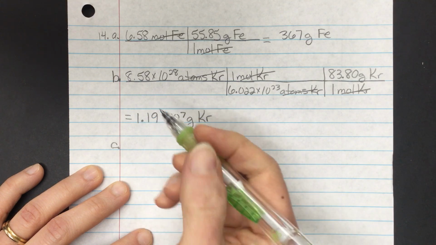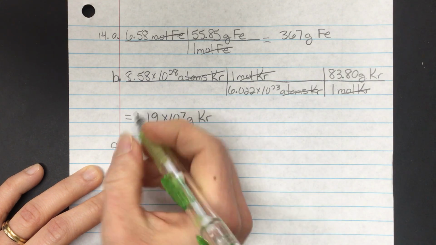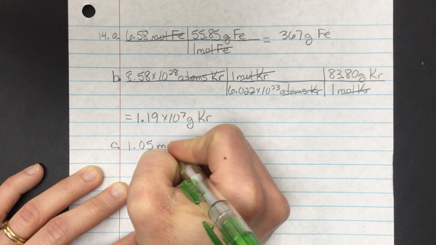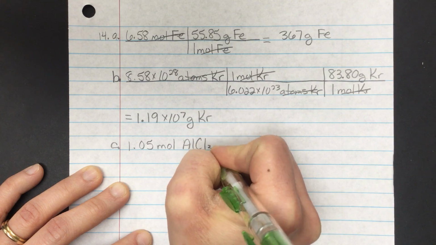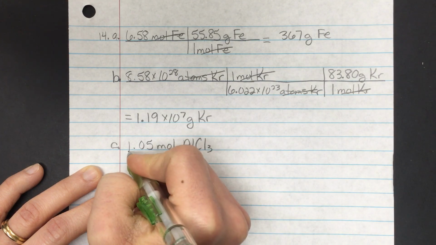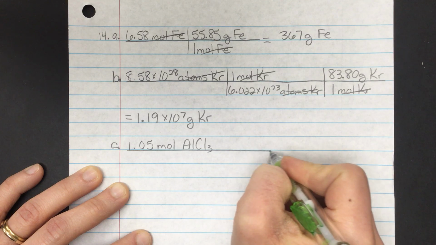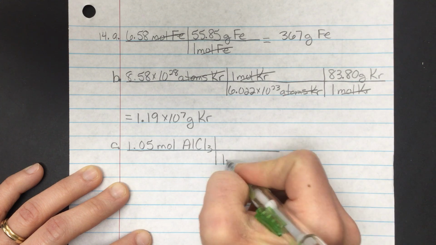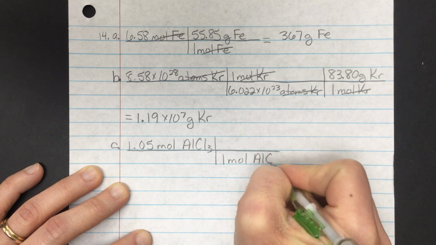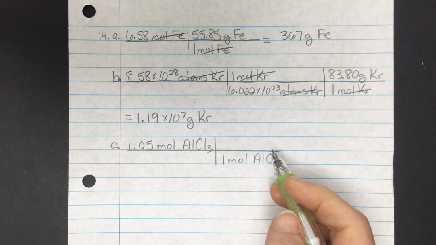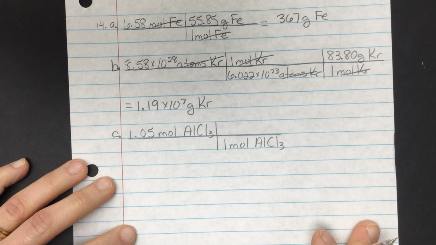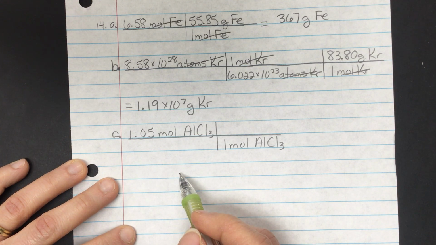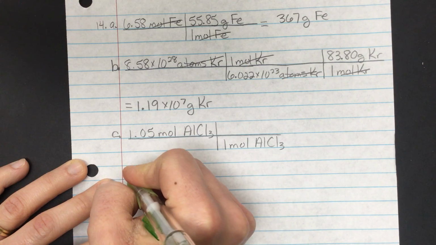For C, I'm given 1.05 moles of aluminum chloride. And I want to know the number of grams. So I know that 1 mole of aluminum chloride. Now, I don't know the molar mass for this. I have to figure that out. So I'm going to skip a few lines here. Well, I'll just do it right here.